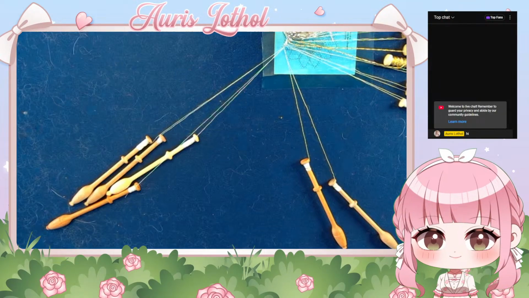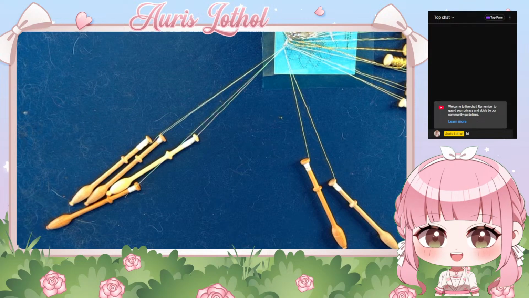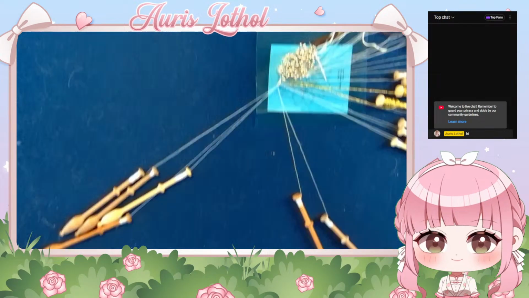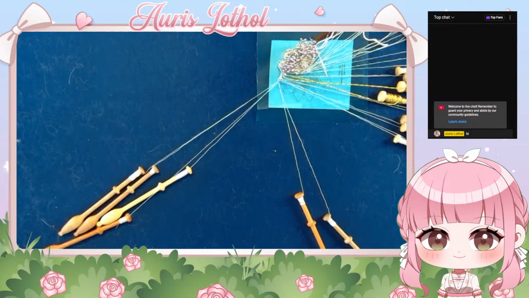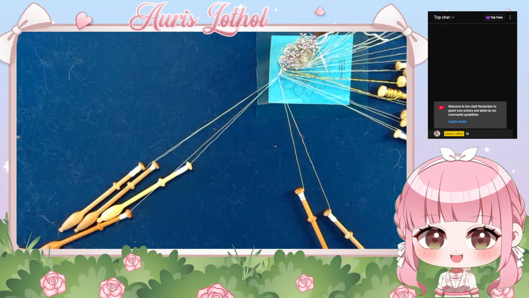Okay, you can see my bobbins. Hooray! Whew. Yeah, I think that's much better, I hope.